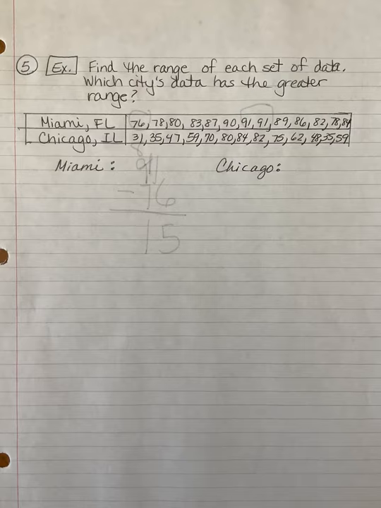For Chicago, my greatest value is 84 and my least value is 31. I subtract those and I get 53. So Chicago has the greatest range. It has the biggest difference of numbers. So that's the answer to my question.